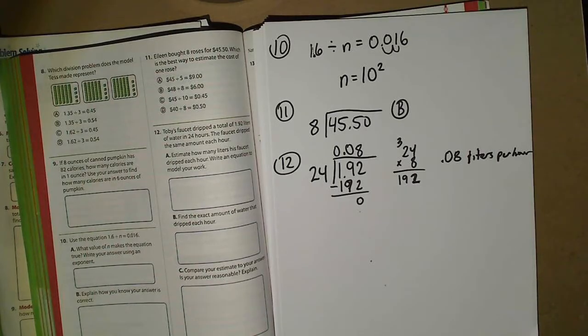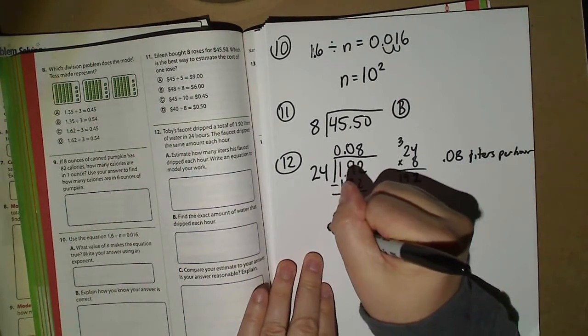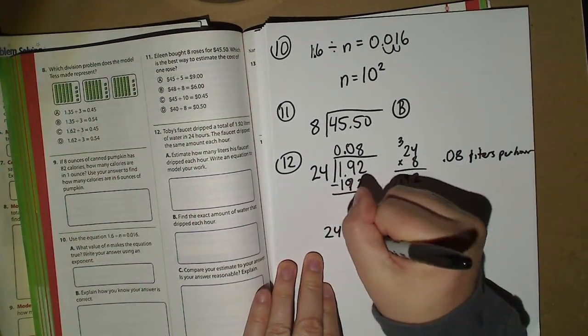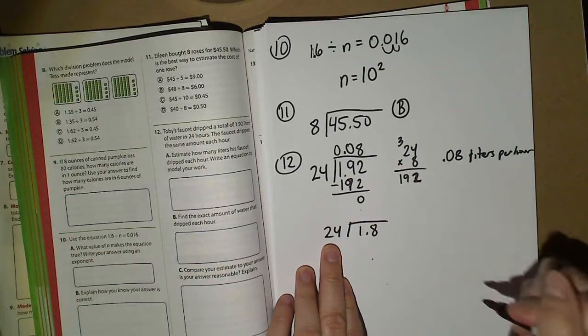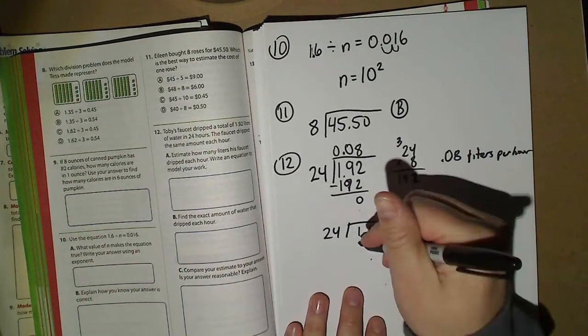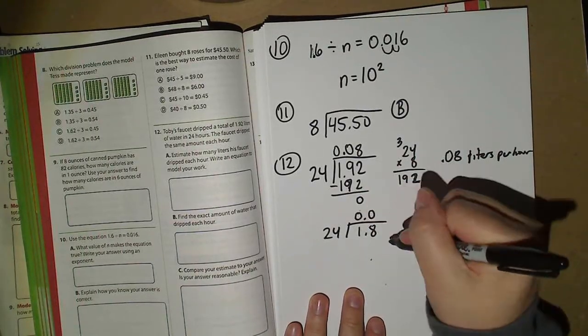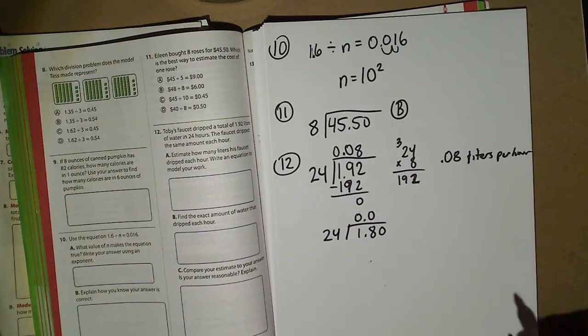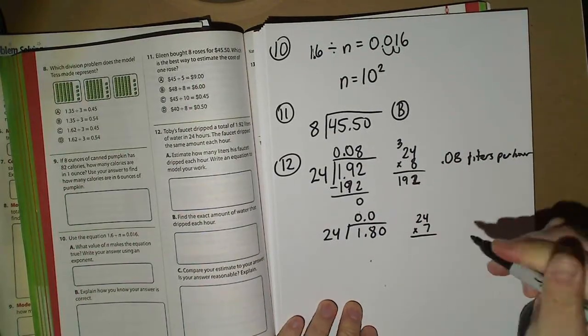Well, again, depending on what your estimate is, I'm going to go ahead and go with my answer from before and say 24 was my divisor. And I think I said I'd use 1 and 8 tenths, right? So for this, I know I'd bring my decimal up. I know I'd have a 0 here and a 0 there. I'd add a 0 here. 24 goes into 180. Let me think about this. I'm going to say probably like 7 times. And I'll check that because I'm not super confident.